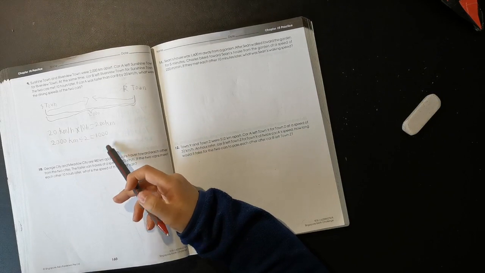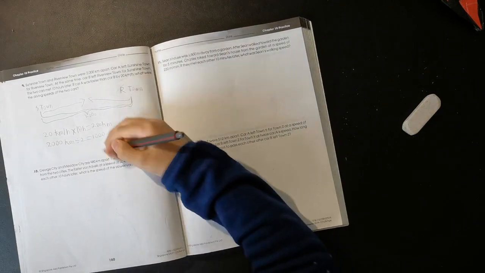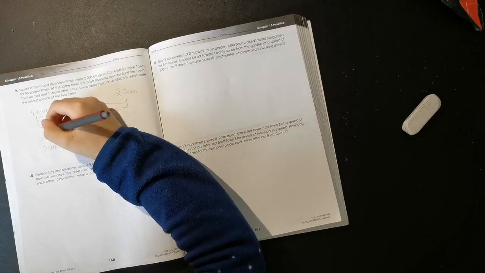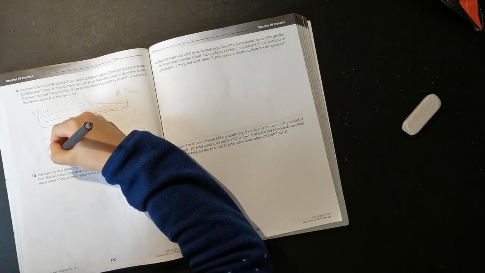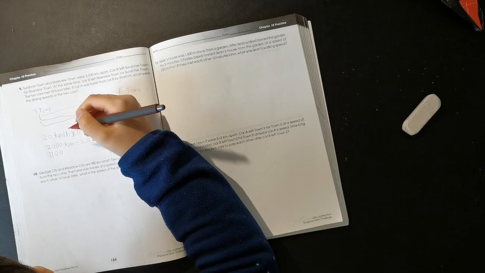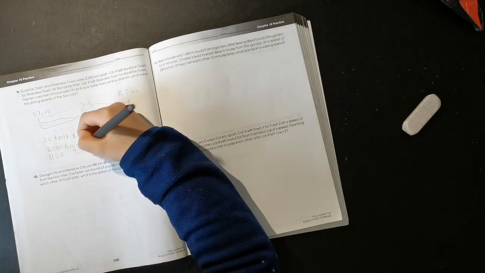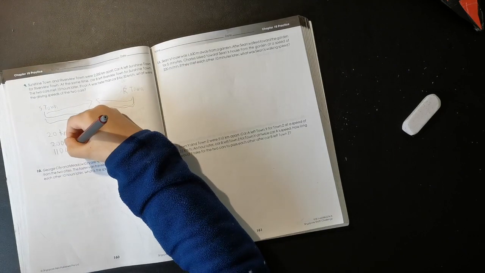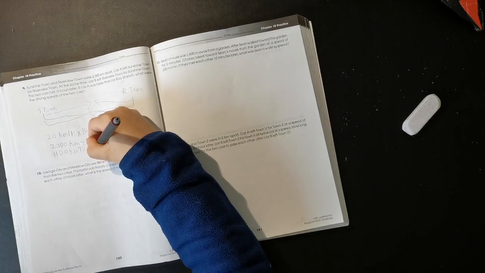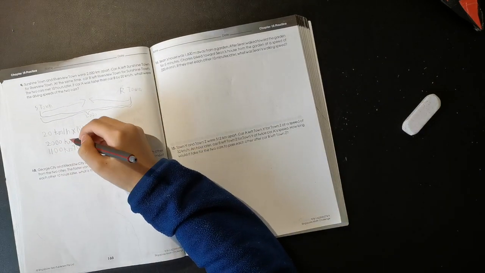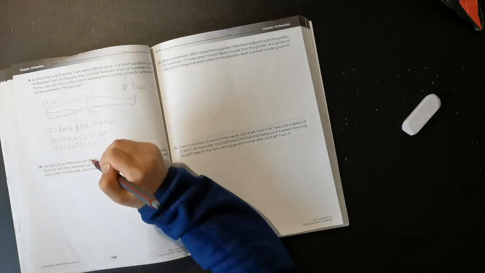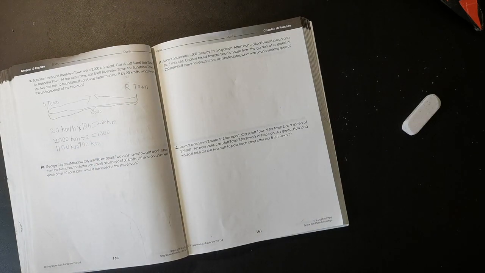So if you add 100 and subtract 100, it'll be 1,100 kilometers and 900 kilometers, and that's the answer. That was actually kind of simple. Well, I didn't actually see it.